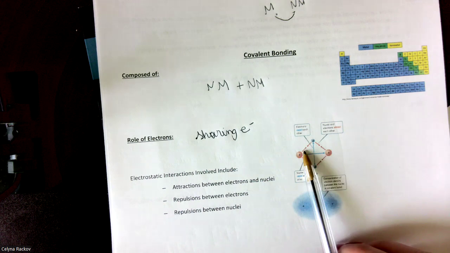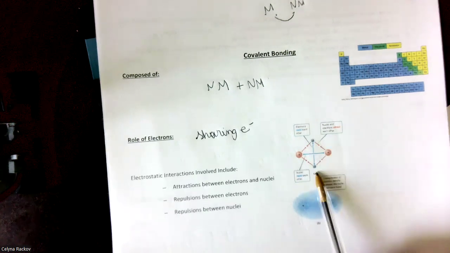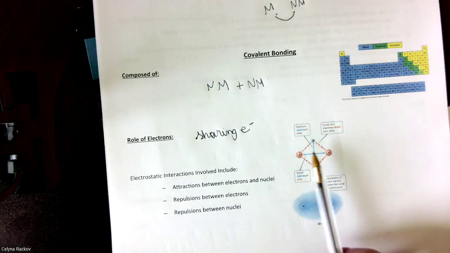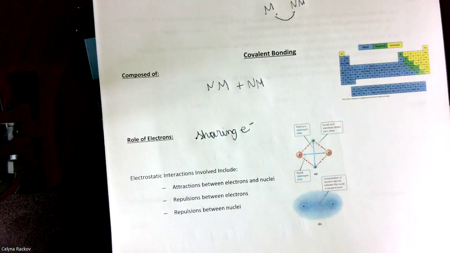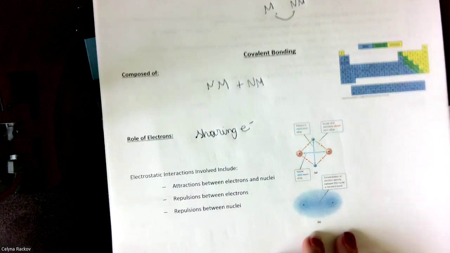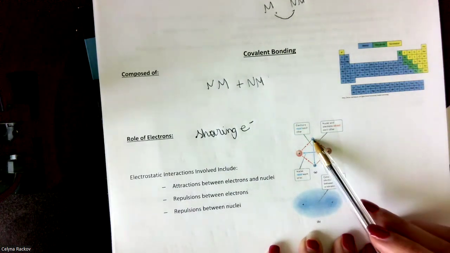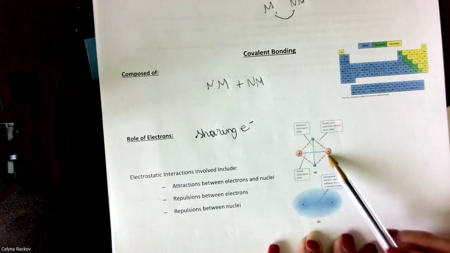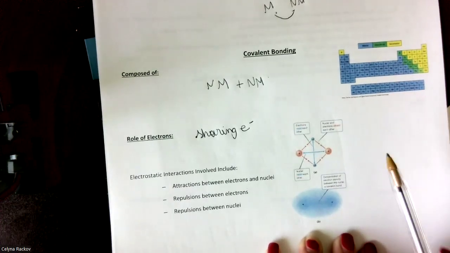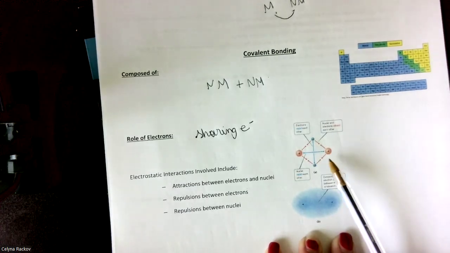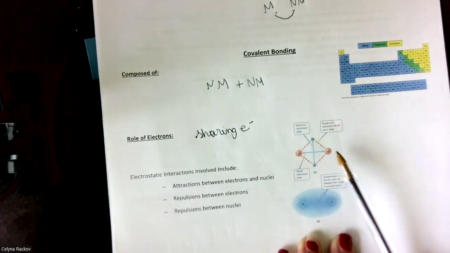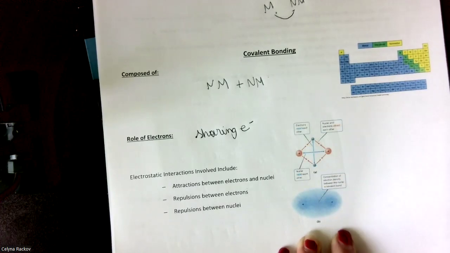So the electrons repel each other, and the nuclei will also repel each other here. And the nuclei and the electrons, they attract each other, right? When you have it, it's like here, the nuclei, they are positive, electrons, they are negative.